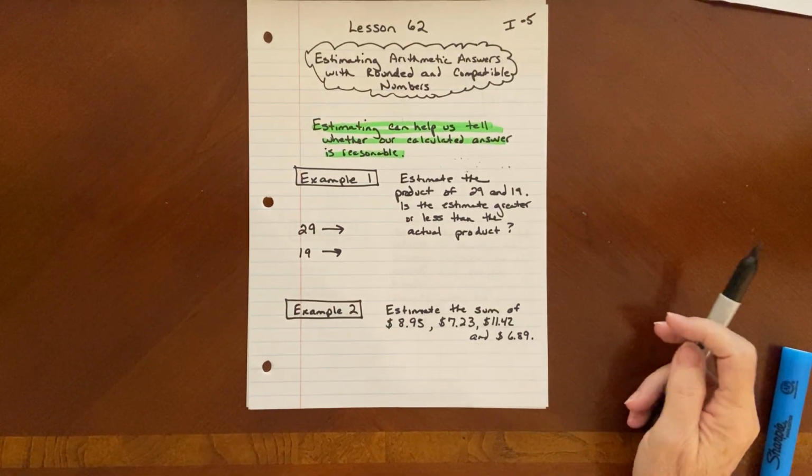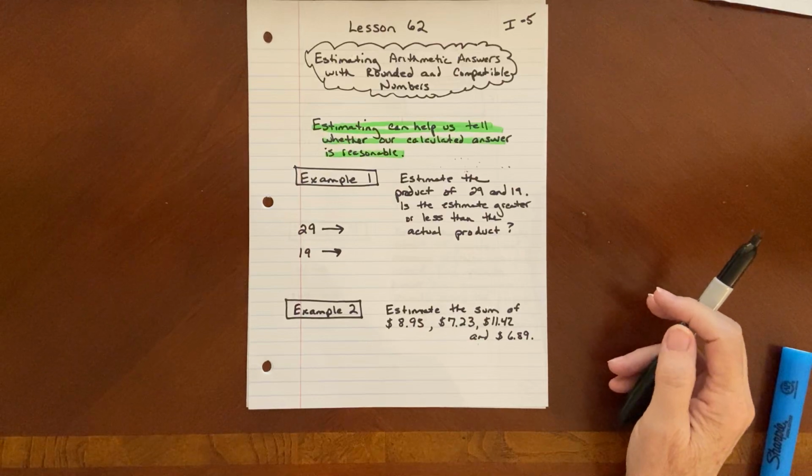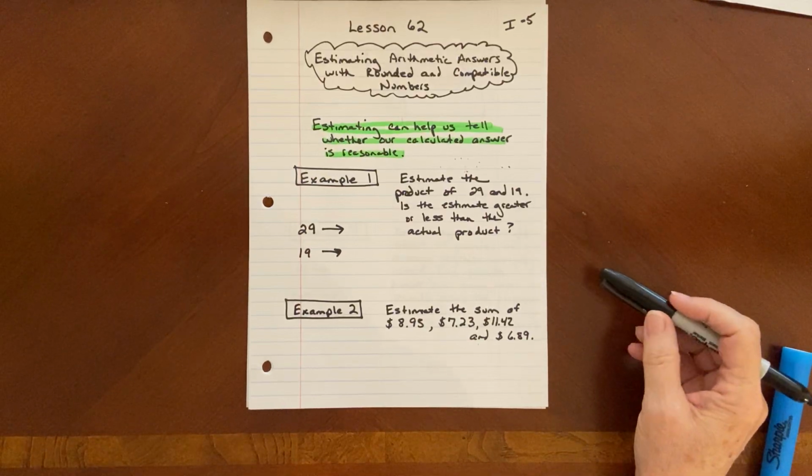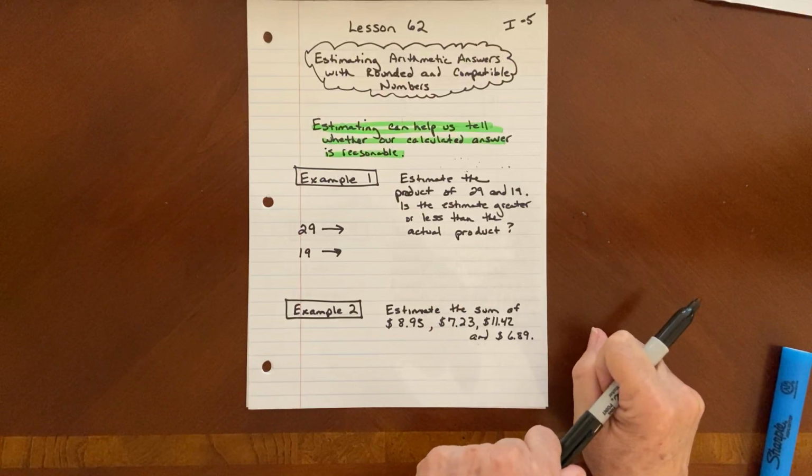Okay, so this is lesson 62. It's estimating arithmetic answers with rounded and compatible numbers. Estimating can help us tell whether your calculated answer is reasonable.